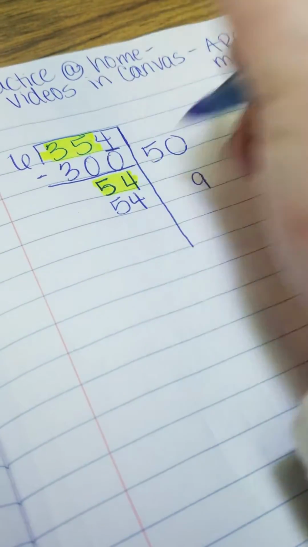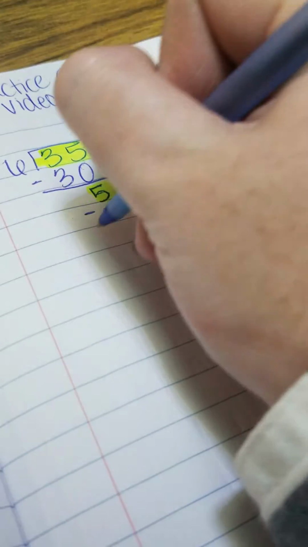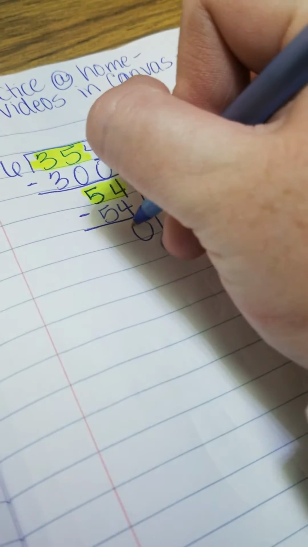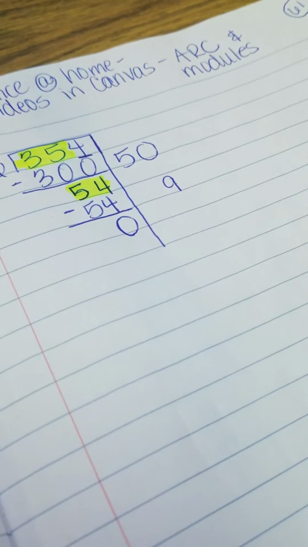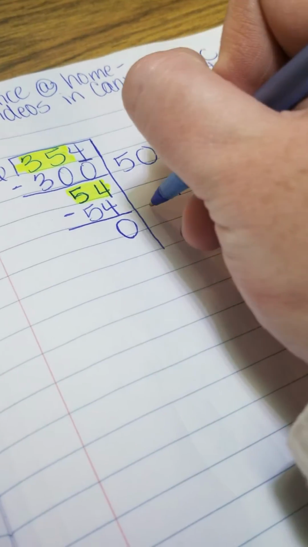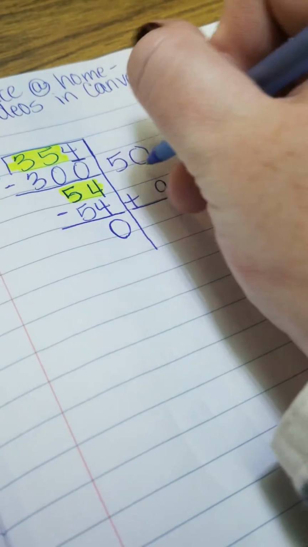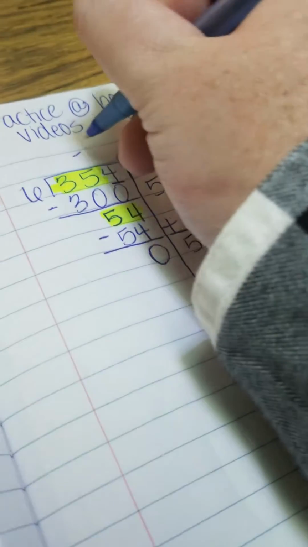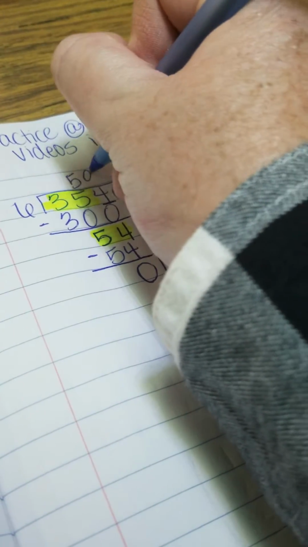Now what step? Subtract. What's 54 minus 54? 0. Is there a remainder? No remainder. Then I need to come over and do what? 50 plus 9 is 59. So I'm going to put my answer right up here. 59.